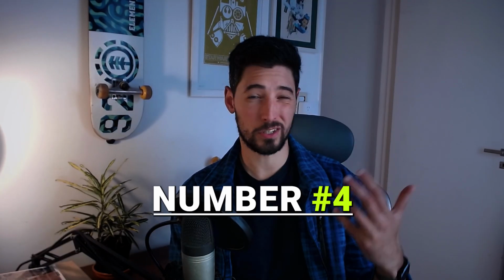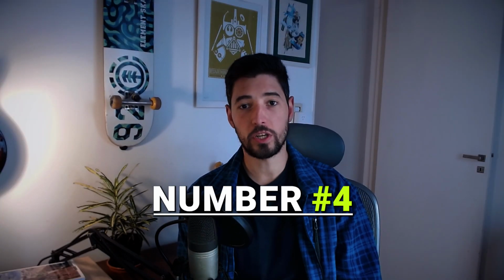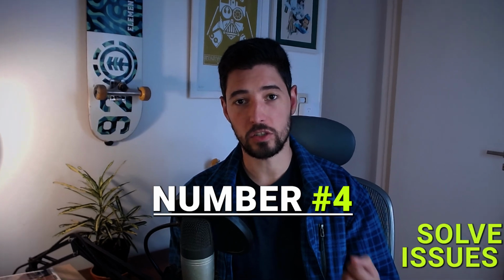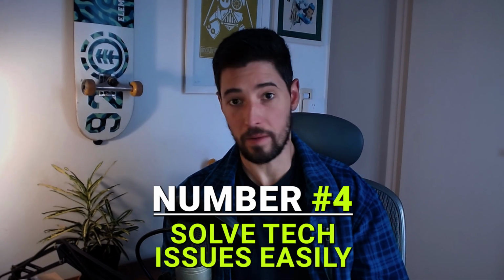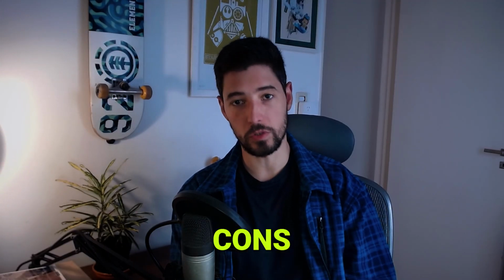Four, and some actually a little bit more technical aspects. You can merge branches and solve specific tech issues by merging them, iterate the product really fast from test to live environment, and use the API connector, which makes it really easy to connect to any external API. Now, let's go over some of the cons of using Bubble.